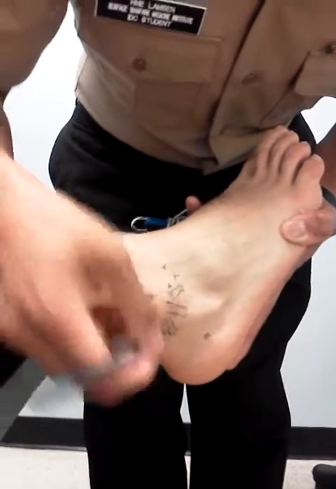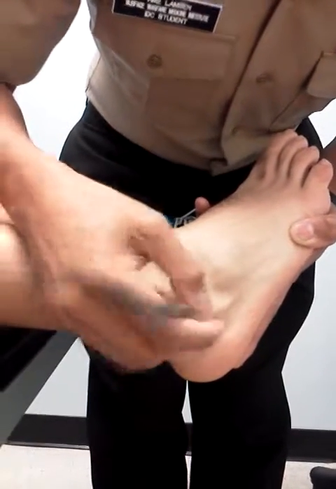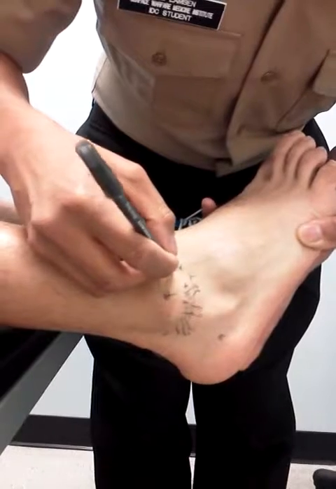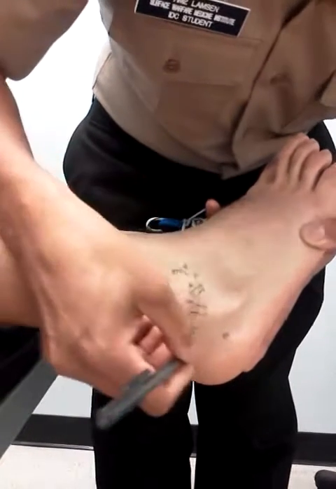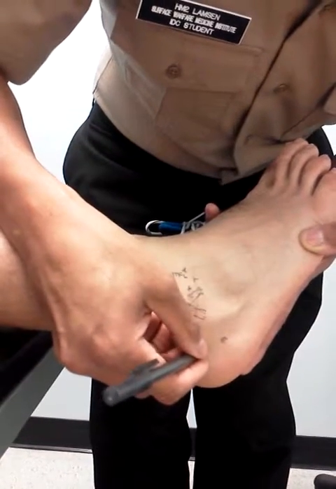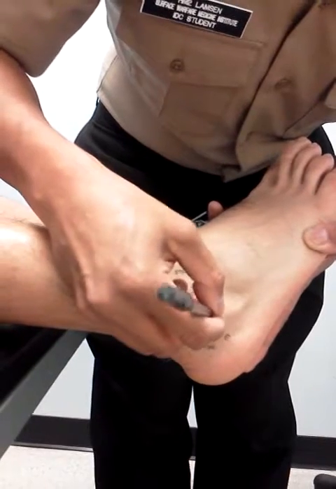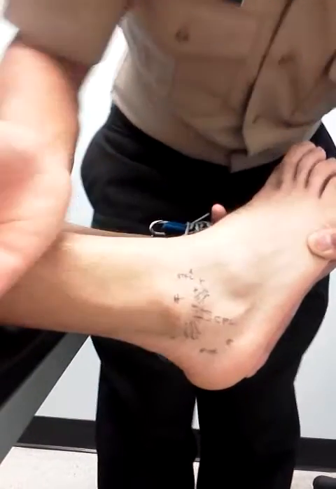So like I said, posterior, anterior, calcaneofibular. And acronyms, you got your ATFL, your PTFL, and then of course this is your CFL. That's all you need to know.